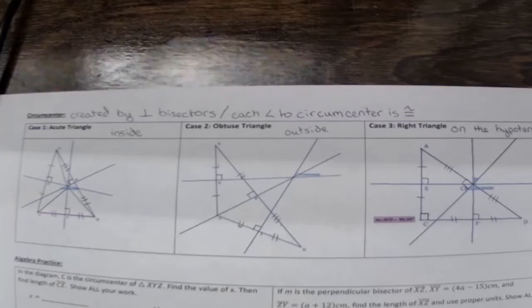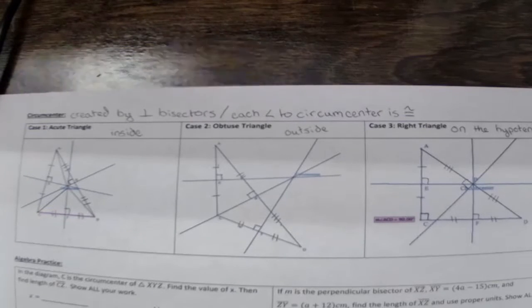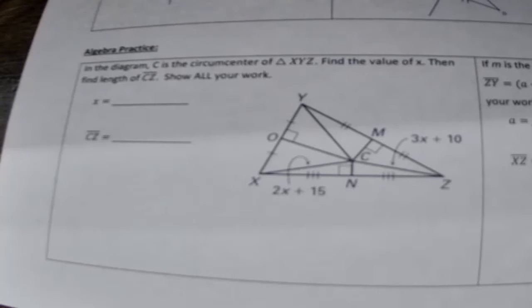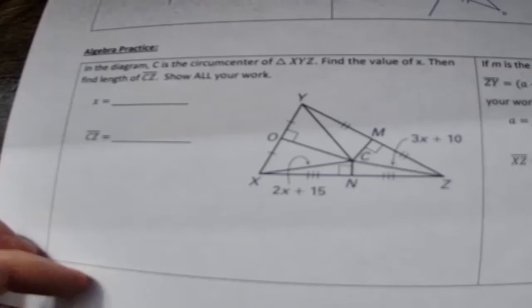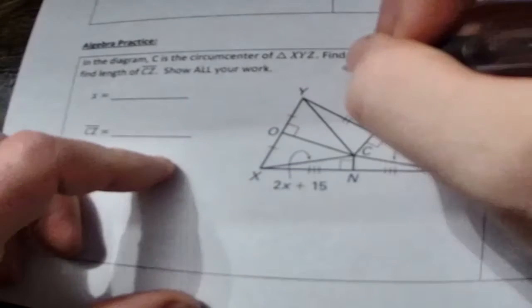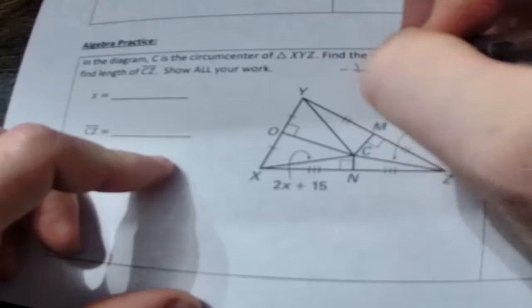So we're going to do a practice problem right underneath it and see which one of those is going to be important to us. Okay, so it says in the diagram, C is the circumcenter of the triangle XYZ. Find the value of x, then find the length of CZ. Show all your work. So notice that the arrows are pointing to the lines on the inside. So we were told that there are two things you need to know. First thing is that they're created by perpendicular bisectors.